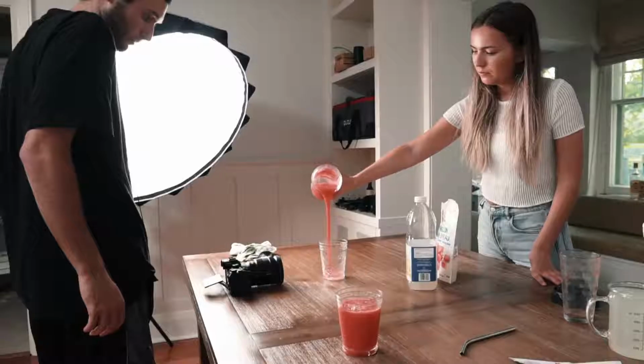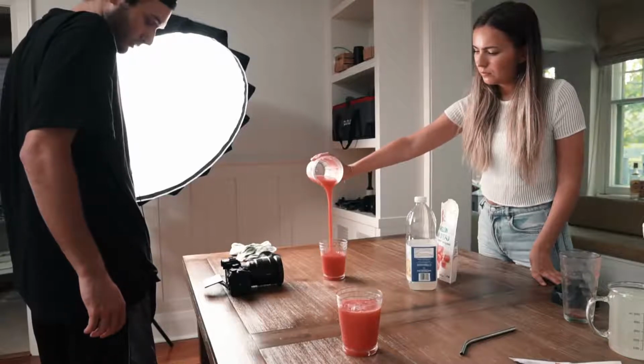After blending our ingredients and we have a smoothie, we can of course pour the smoothie into our drinking cup. So I'll just write down pouring smoothie. Is this a smoothie or a slushy? Slushy?